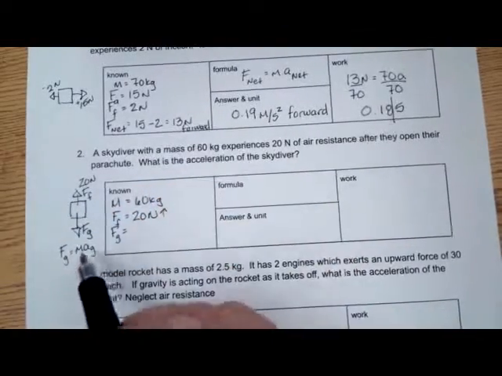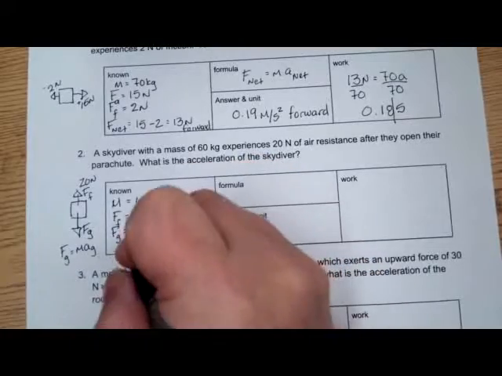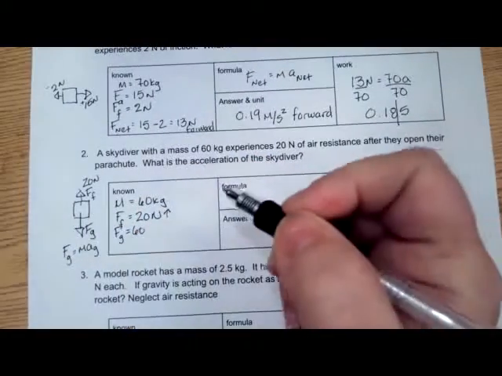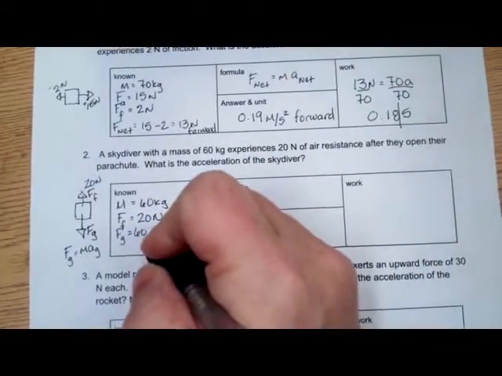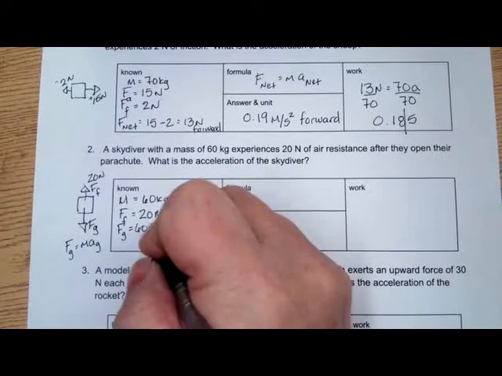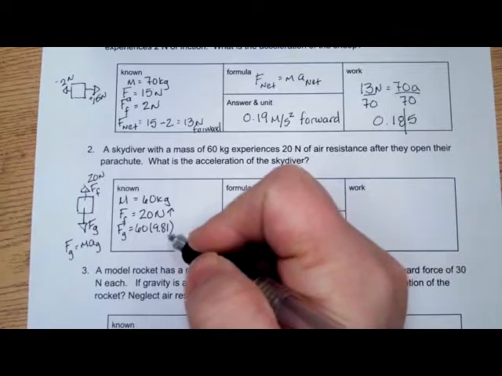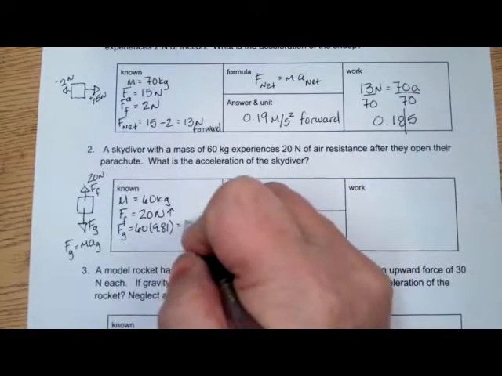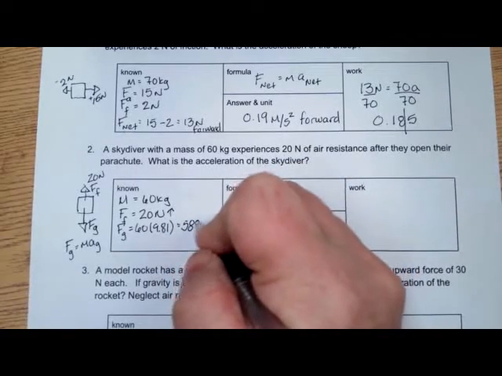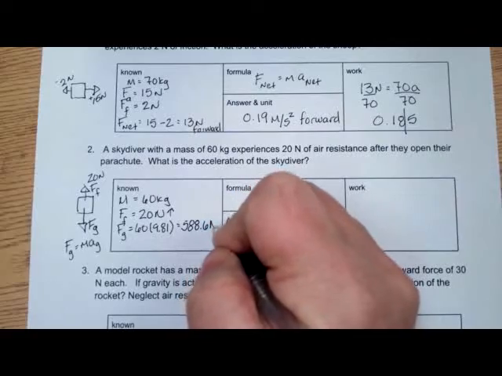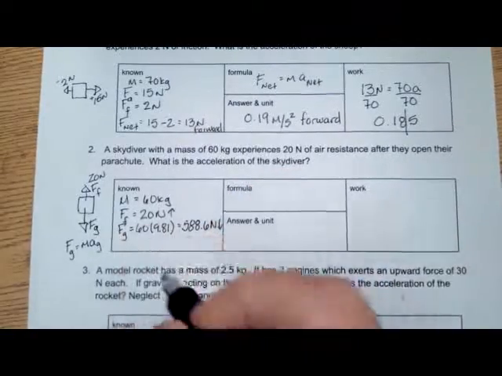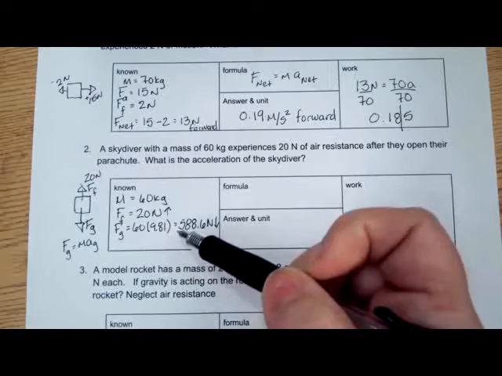So that's going to equal mass, which is 60, times the acceleration due to gravity, which we know from doing a bazillion problems is 9.81. When we multiply that together, we get 588.6 newtons down.